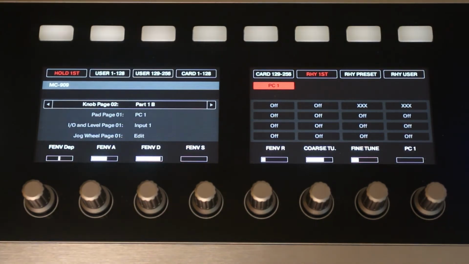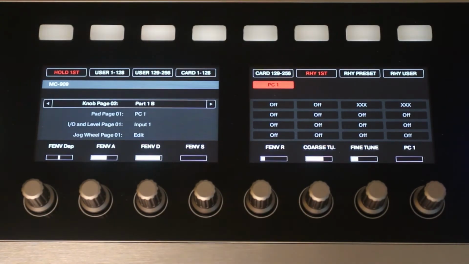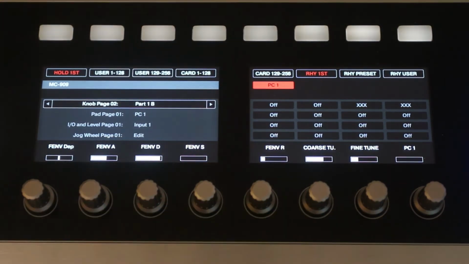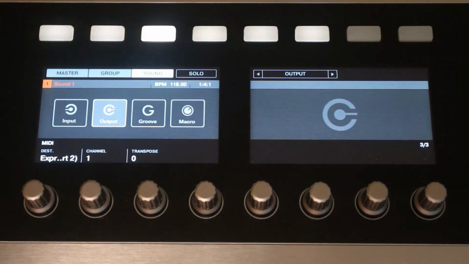Now keep in mind on the MC-909 that the parts are locked into the MIDI channels. Part 1 receives channel 1. That's it. Part 2 receives channel 2. That's it. So just make sure that when you are dealing in Maschine, either from the desktop software or from the Maschine controller, say you want to go to part 2, let's start a new sound here.